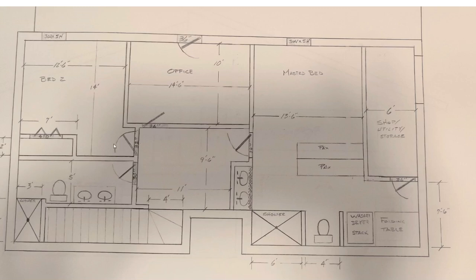Then coming into this area, this will be our son's bedroom, eventually, probably guest bedroom, something like that. So this is 12.5 by 14. And then we have a built-in closet here that will just be a regular sliding door kind of closet area there. And then this area is the office. So this is a 14.5 by 10-foot office. This will have the back door out onto the back patio.